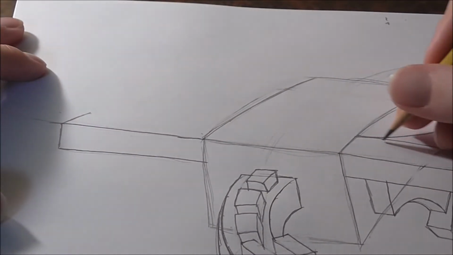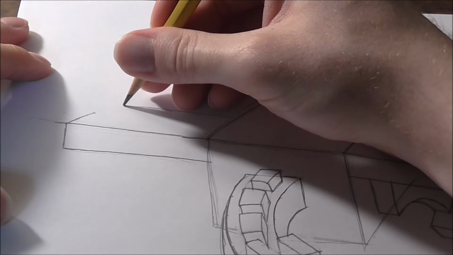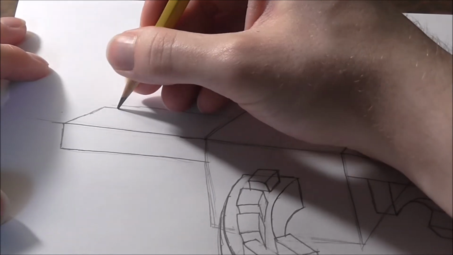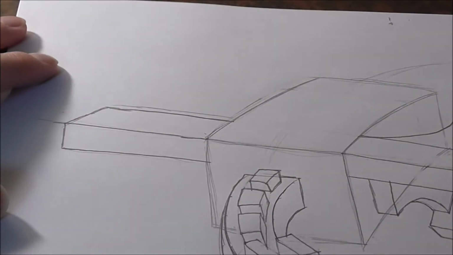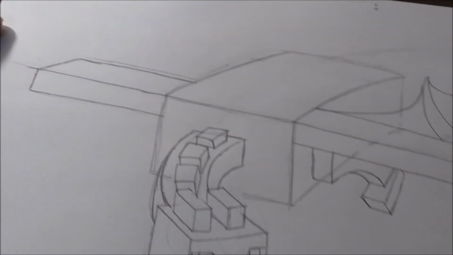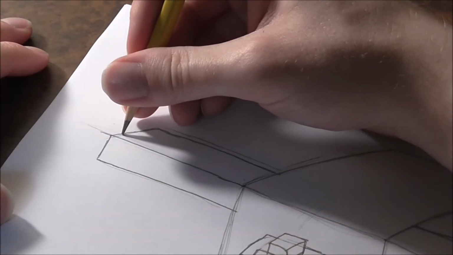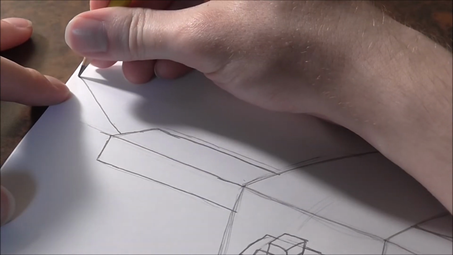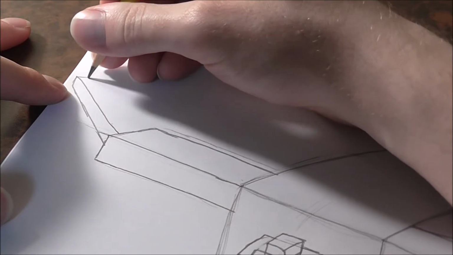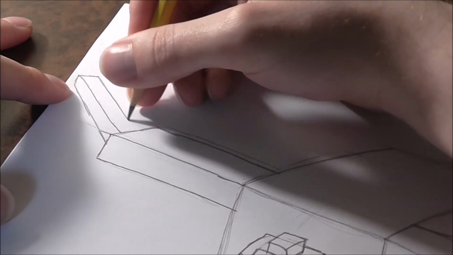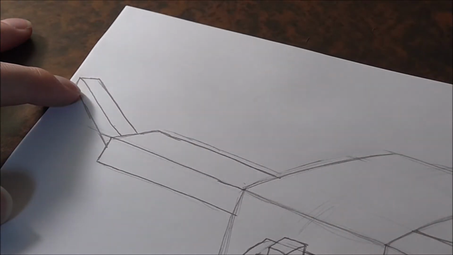I'm just freehanding it, just because that's just the way I'm going to handle this video. So like that. And then he's going to have a wing that goes out here. Kind of go down and then over like that. And we get the rectangle here. Be like that.